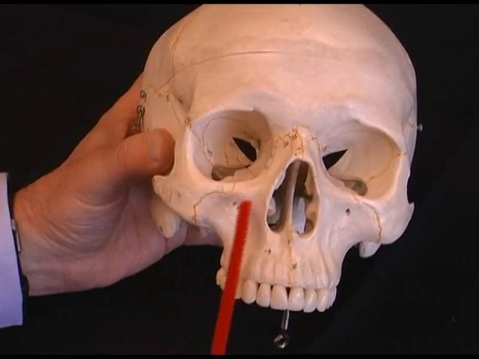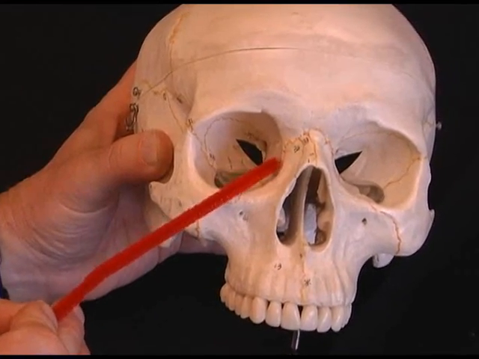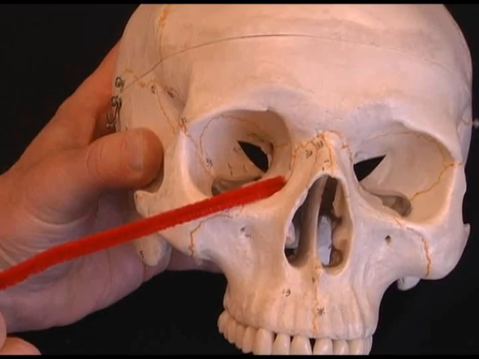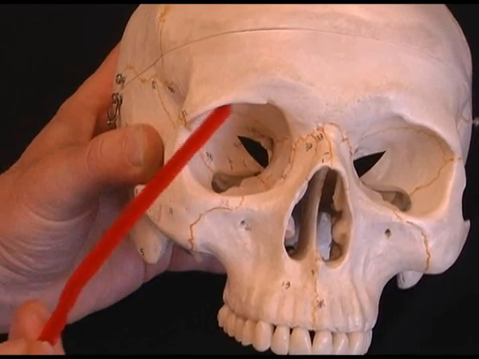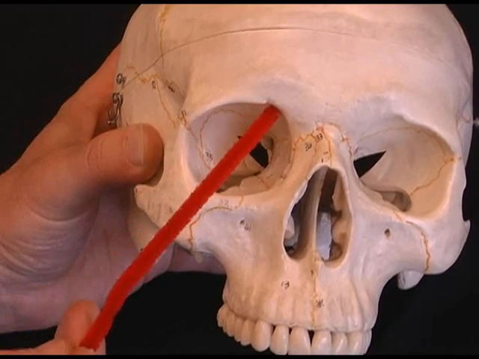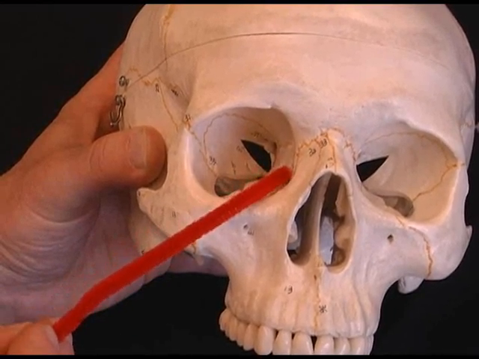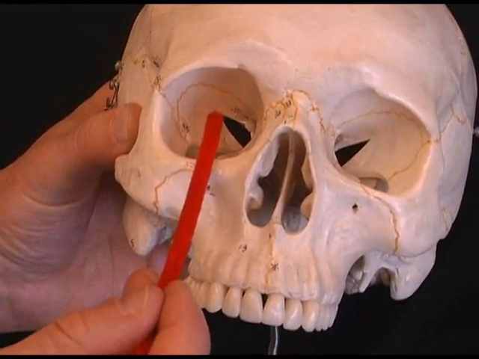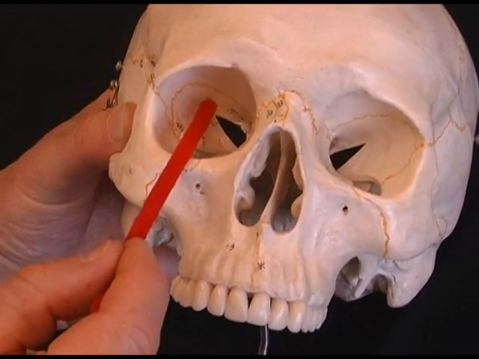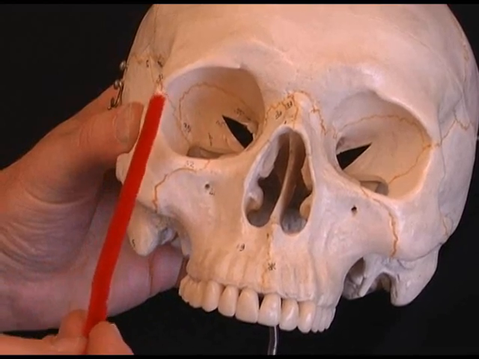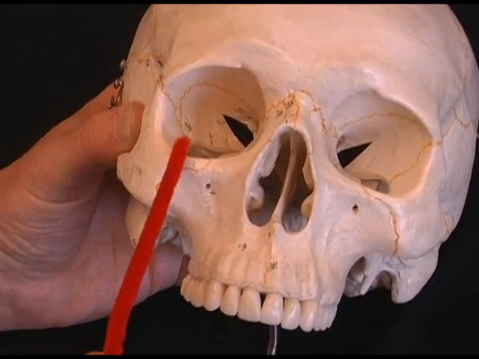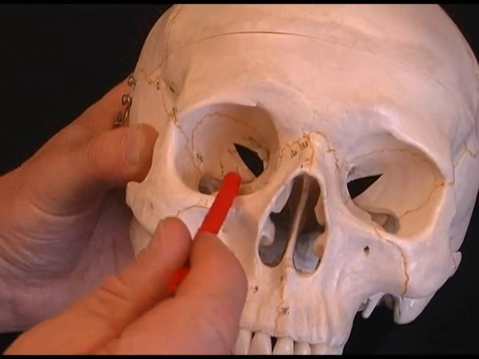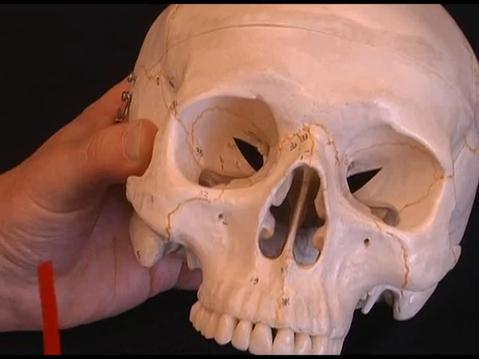Moving into the eye orbit, we have the very thin lacrimal bone that you can always tell from the lacrimal duct where your tears drain. The superior roof of the eye orbit is the frontal bone. Behind the lacrimal bone is the ethmoid bone. In the posterior portion of the eye orbit is the sphenoid bone. The lateral portion of the eye orbit is the zygomatic bone. Again, we have the maxilla forming the inferior floor of the eye orbit.